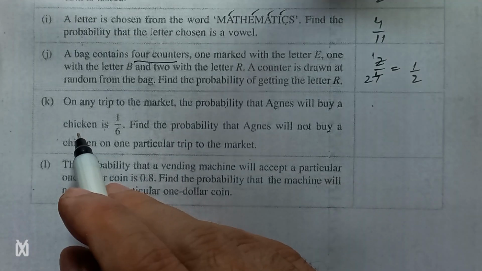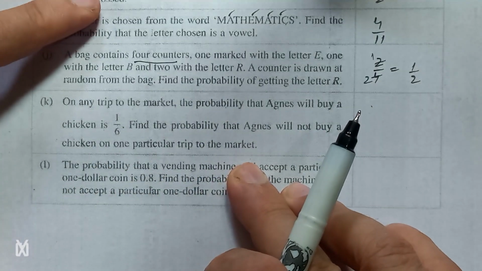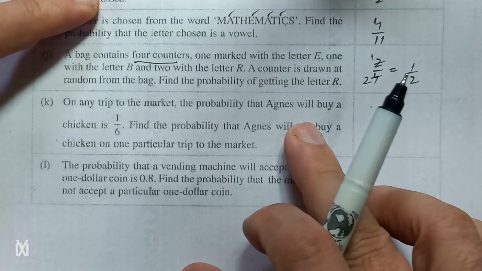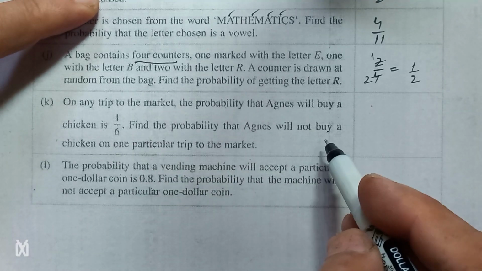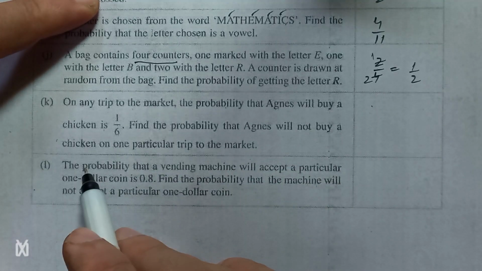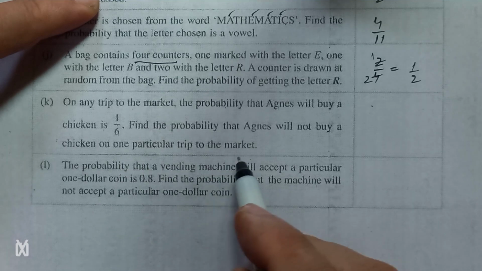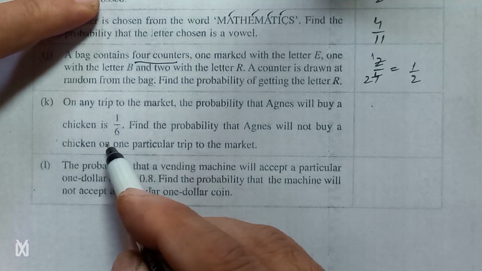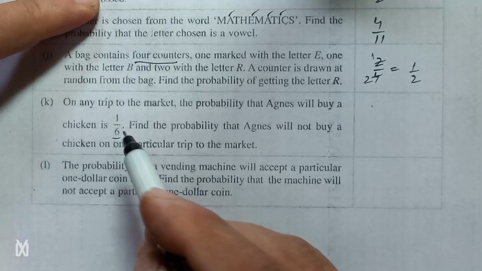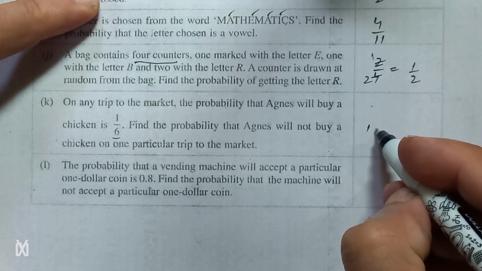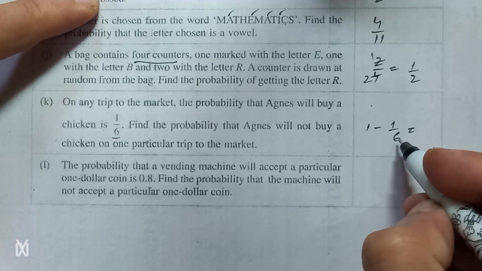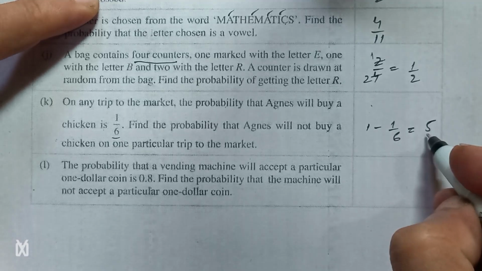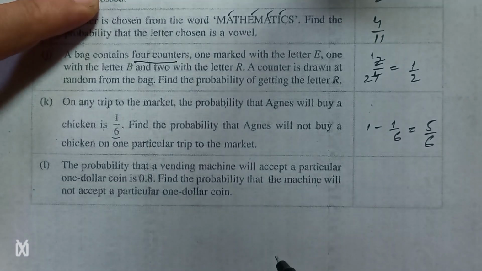K part: on any trip to the market, the probability that Agnes will buy a chicken is 1 by 6. Find the probability that Agnes will not buy a chicken on one particular trip to the market. So buying a chicken will be 1 by 6. So not buying will be 1 minus 1 by 6, and after solving you will get an answer of 5 by 6.